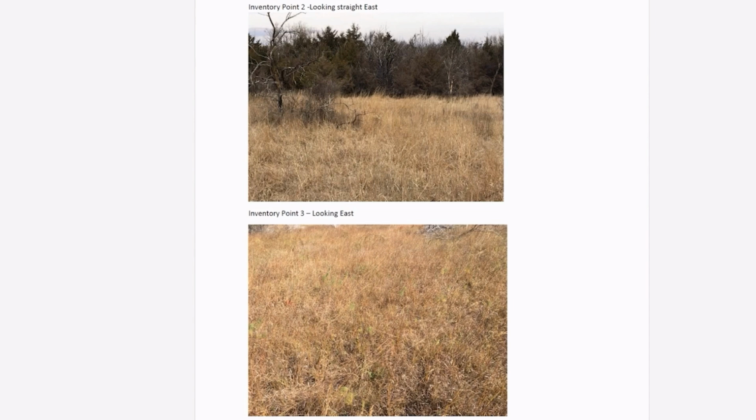The third benchmark picture is of inventory point 3, also looking east. The grass is in good condition, and this is what we should expect to see from a tallgrass prairie field in Greenwood County.